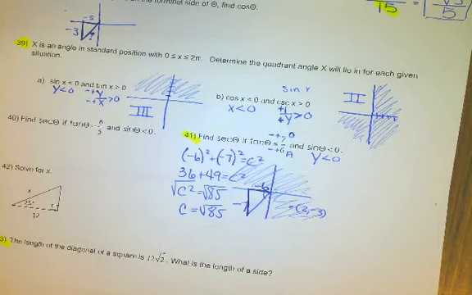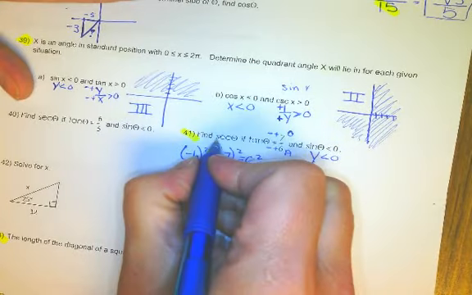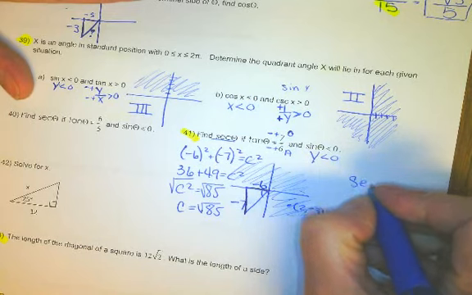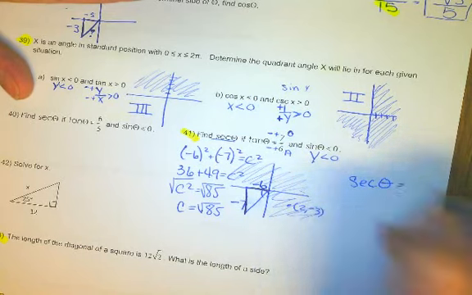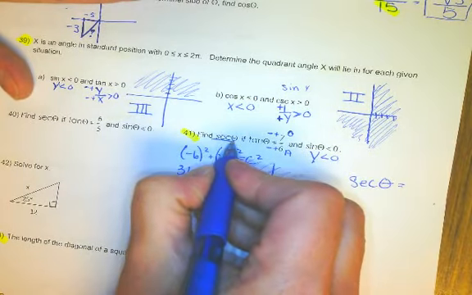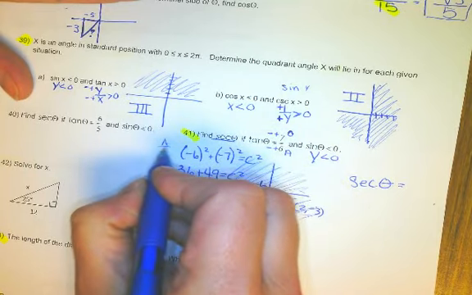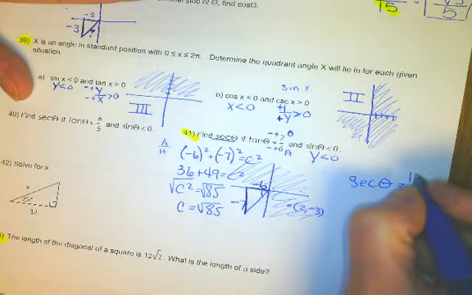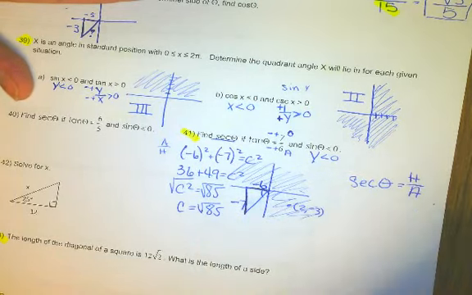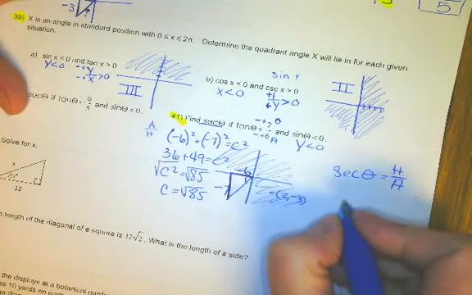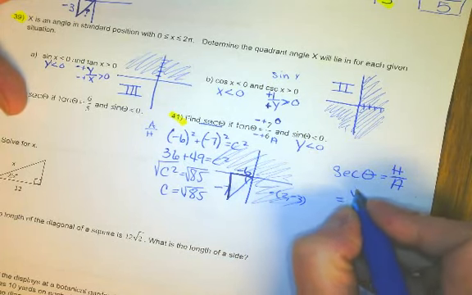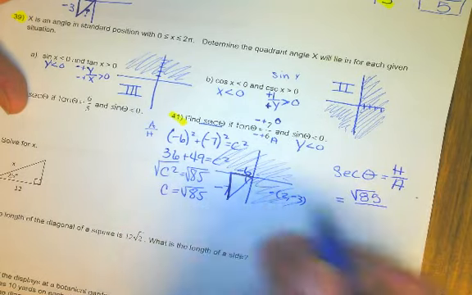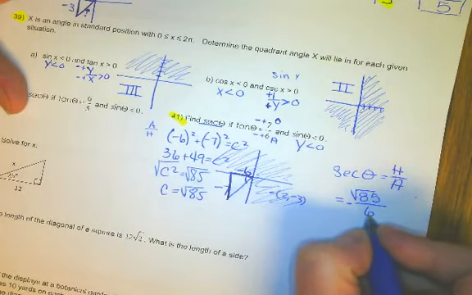Okay, so now what I'm going to do is find out what secant is. All right, well, secant is related to cosine. So because it's related to cosine, and cosine is A over H, that means secant will be H over A. Well, I know that my hypotenuse is the square root of 85, and then my adjacent side is right here, so negative 6.